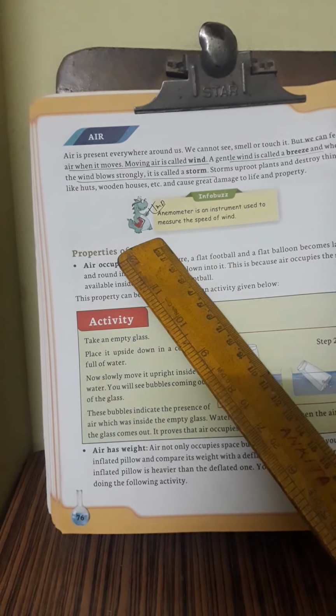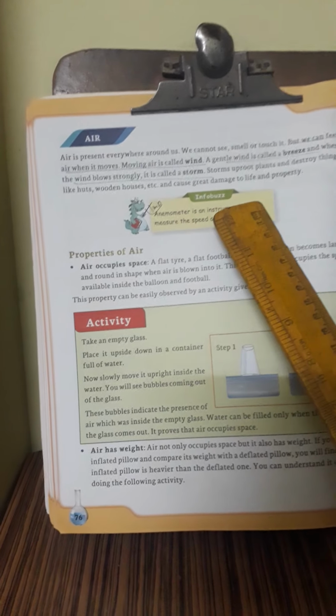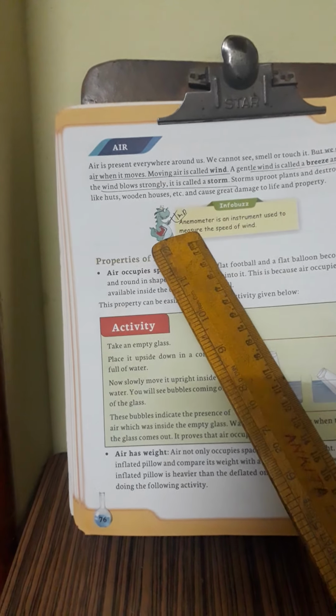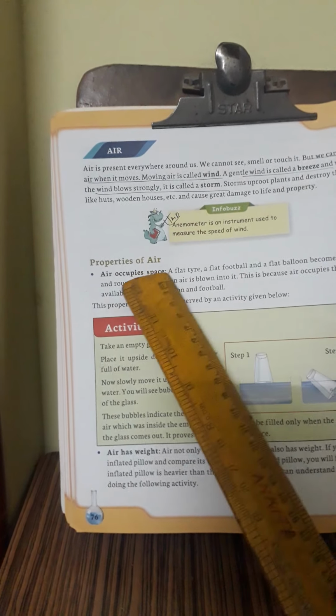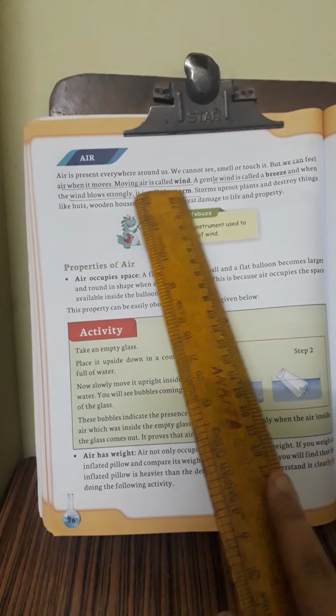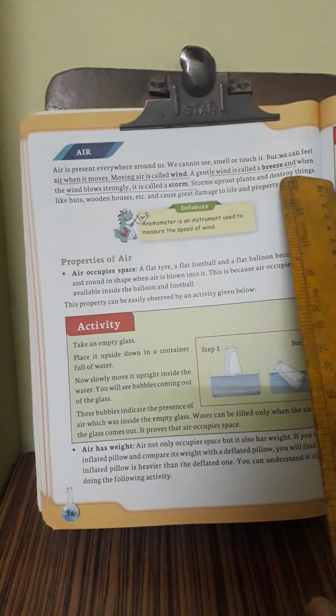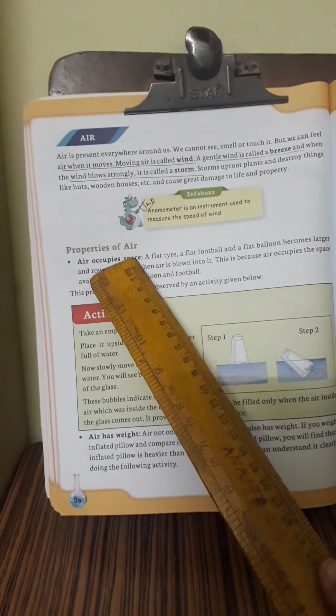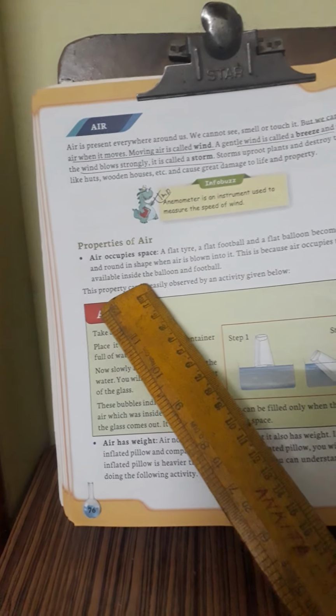Coming to the Infobus portion: an anemometer is an instrument used to measure the speed of winds. Please underline all these parts. Moving air is called wind, a gentle wind is called a breeze, and when the wind blows strongly it is called a storm. Coming to the properties, let us see the properties of air.